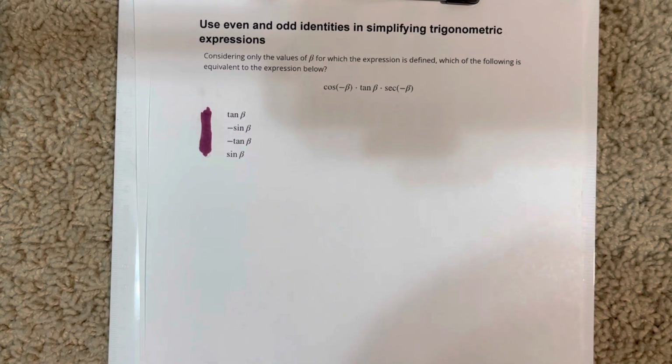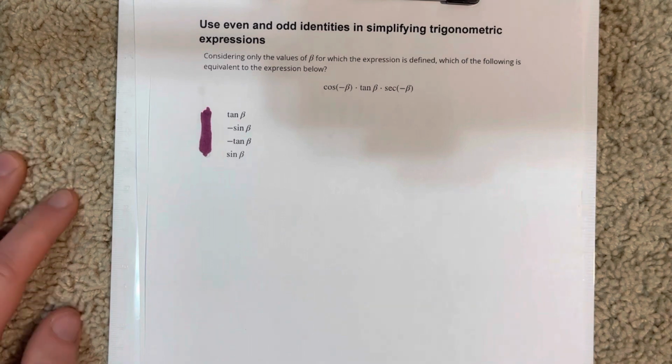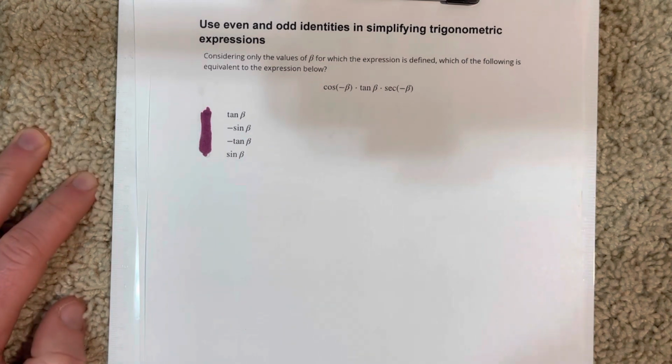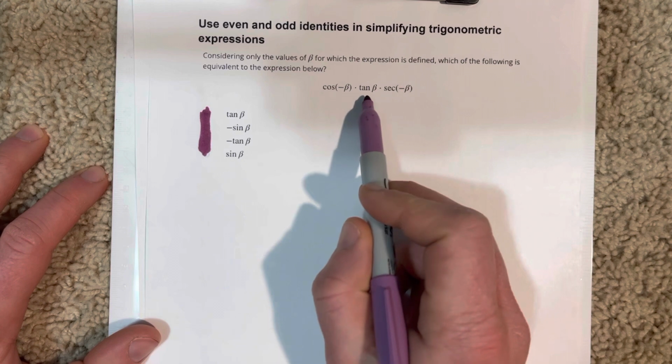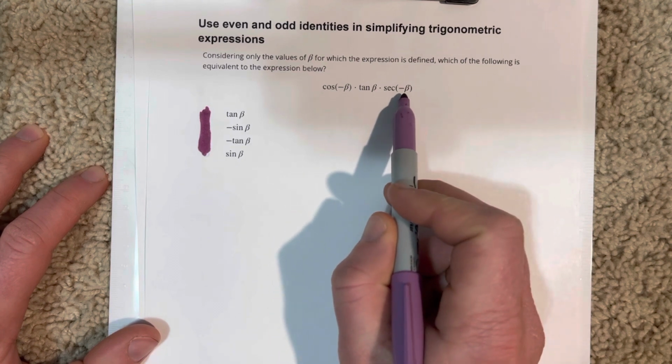In this video, we're going to use even and odd identities in simplifying trigonometric expressions. It says, considering only the values of beta for which the expression is defined, which of the following is equivalent to the expression below? So they give you cosine of negative beta, tan of beta, times secant of negative beta.